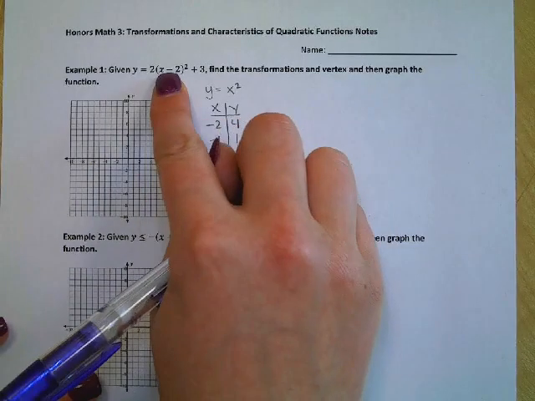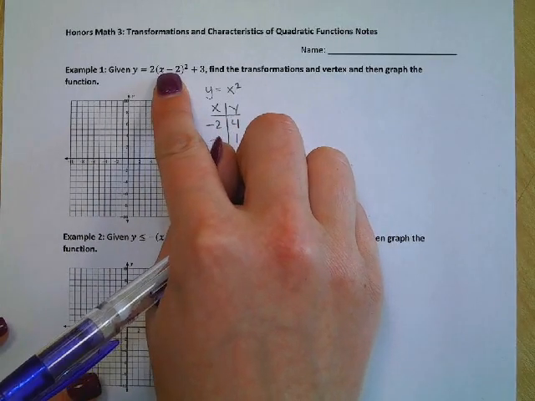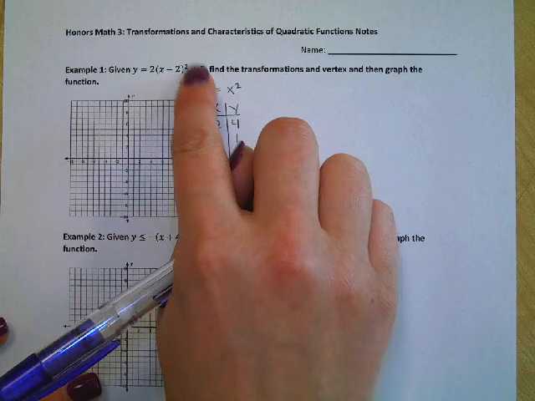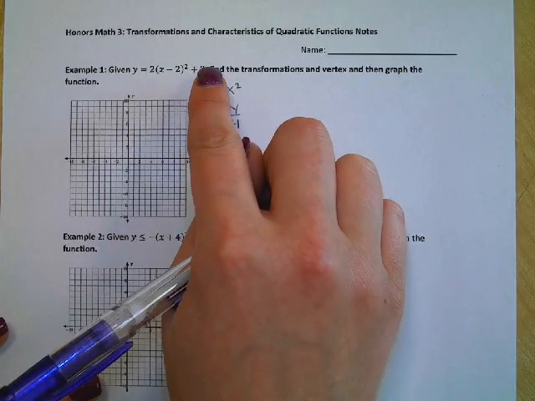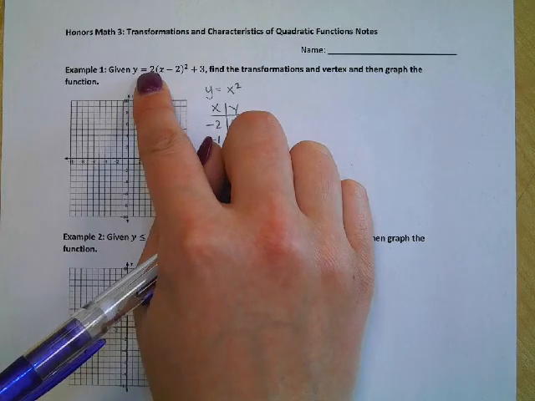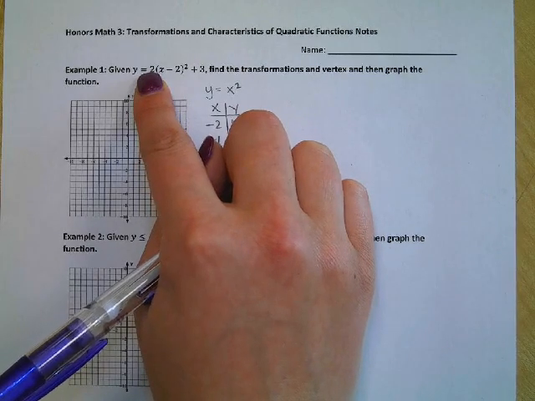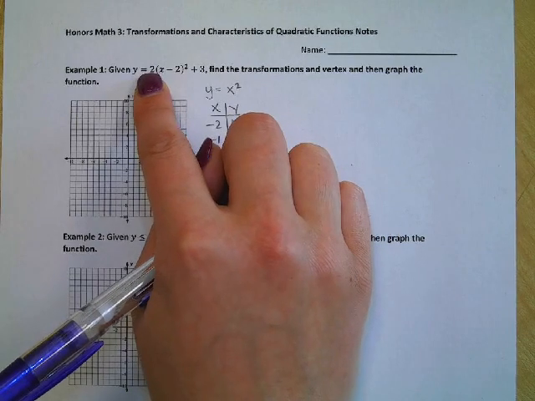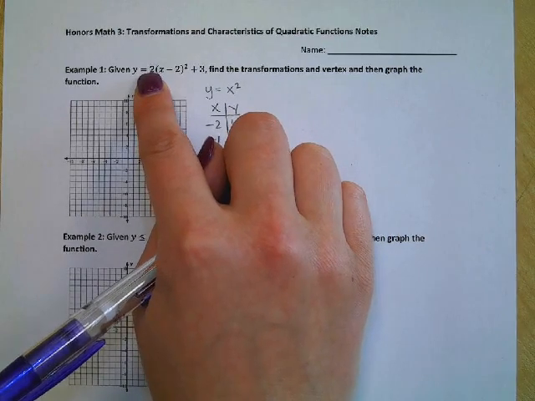The inside of the function still moves left and right. The end of the function, or the outside, any number that's added or subtracted on the outside, moves it up and down. A number multiplied in the front is going to stretch or compress based on the size of the number. And then if it's negative, it's going to reflect over the x-axis.